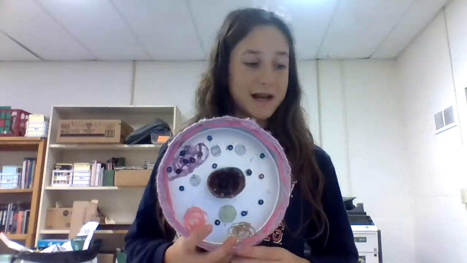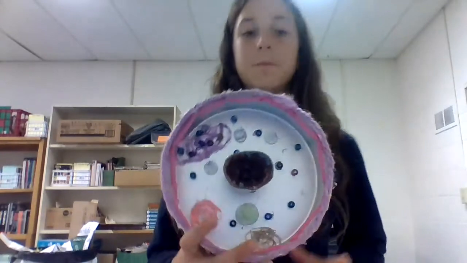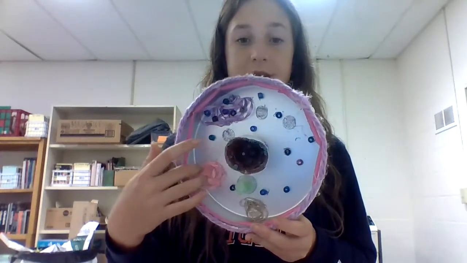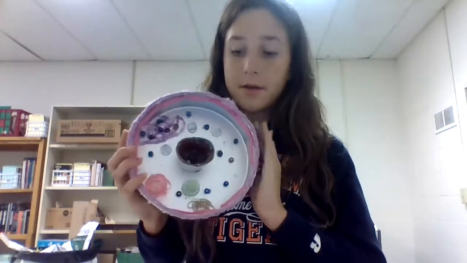And then cytoplasm. Cytoplasm is a gel-like fluid in which organelles are found. My cytoplasm is air. It's clear in the actual cell. That's why I don't actually have it. But it keeps everything in place.